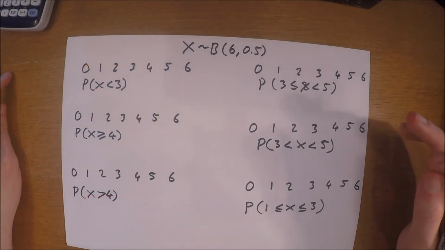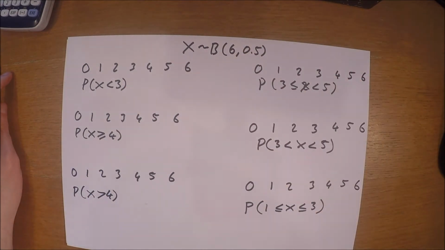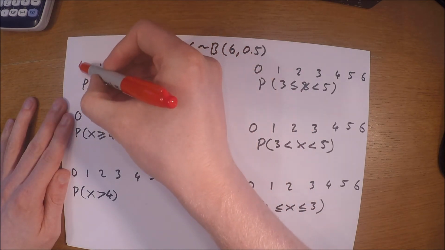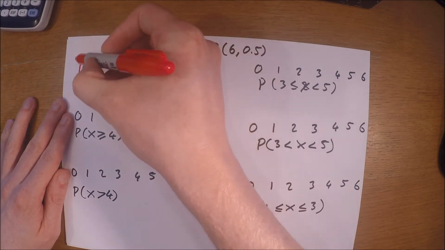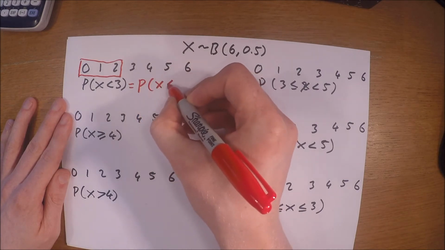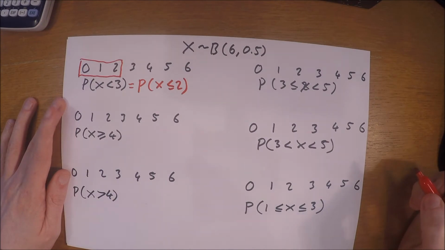Let's have a look at some examples for our inequalities with binomial distribution. Let's take this first one, the probability that x is less than 3. Now the problem we have is our calculator only deals with less than or equal to. The best way to approach these is always to use a number line. So let's try and highlight what this is. Probability that x is less than 3: 0 satisfies it, 1 and 2, but 3 doesn't. So we're interested in this here. And this is going to be the same as the probability that x is less than or equal to 2. So that's what we'll put into our calculator.